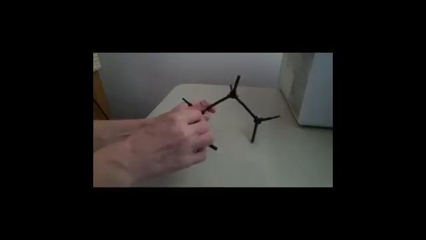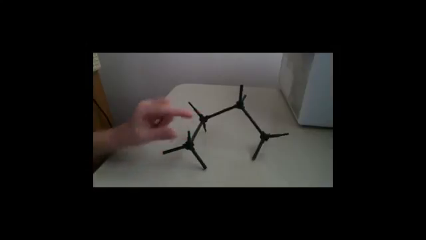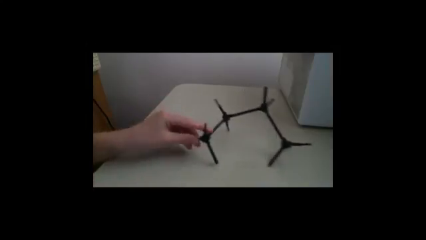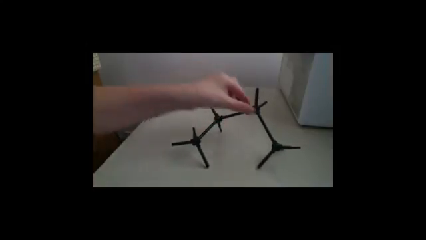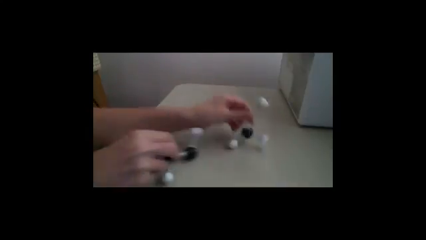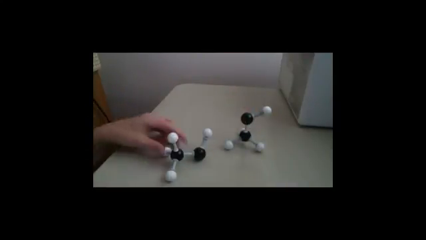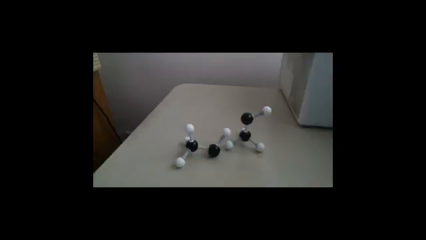Right now I've built the butane, the 4-carbon molecule. And just to show you what this represents, here's a carbon with its attached hydrogens in a tetrahedral shape, a second carbon, a third carbon, and a fourth carbon. Alternatively, you might have a set of balls and sticks that look something like this.